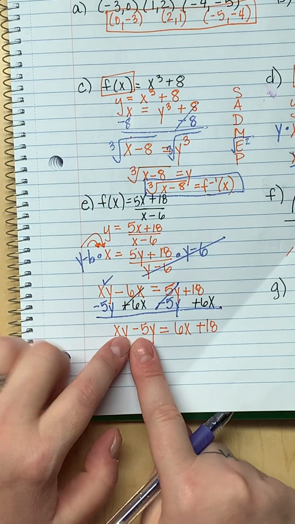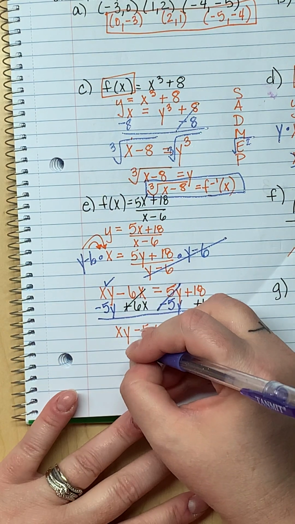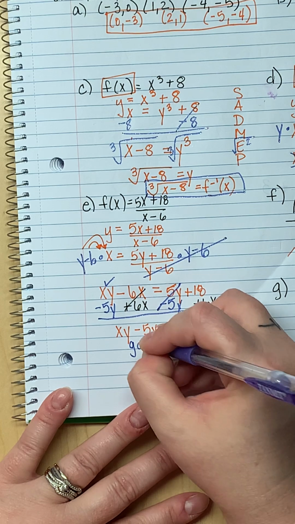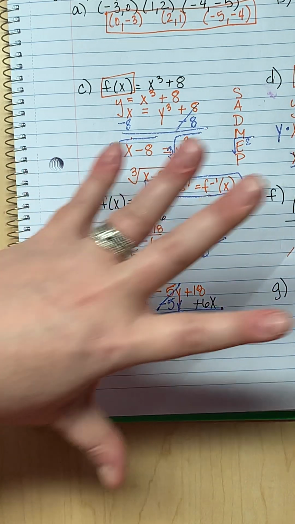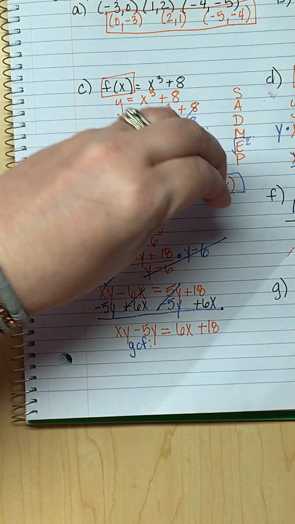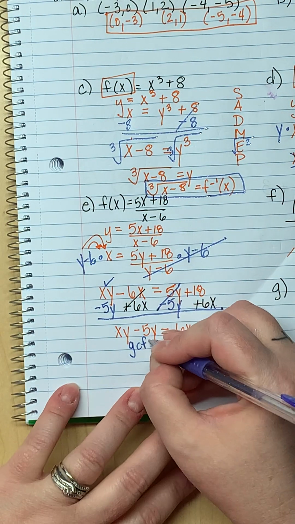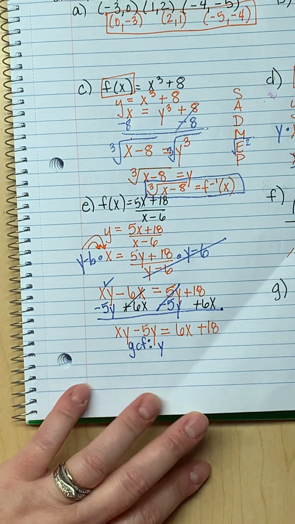Well, it's with two terms right now. But there's something we can do called a GCF. If you notice, there's a y on both of these terms, so we can take out the y. We can take the y and separate it by taking it to the outside of a set of parentheses.